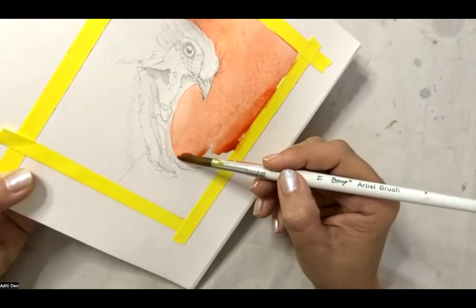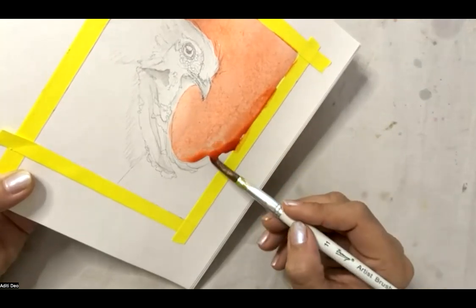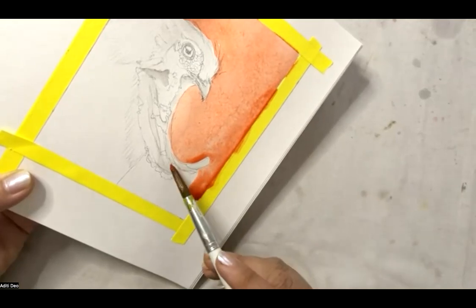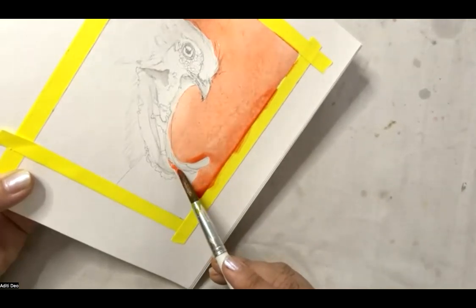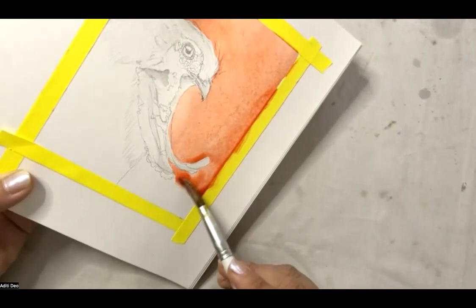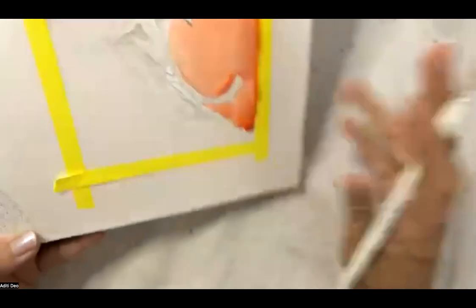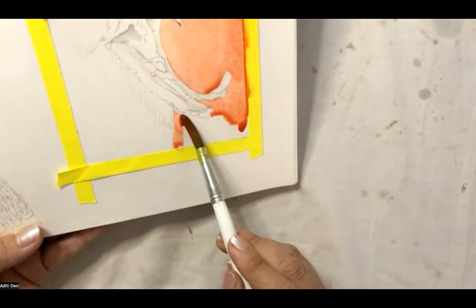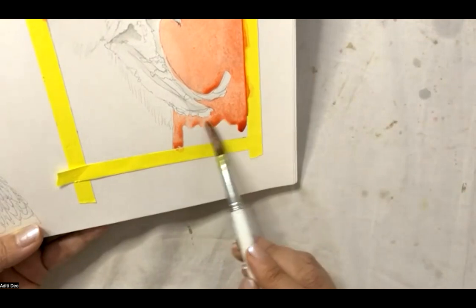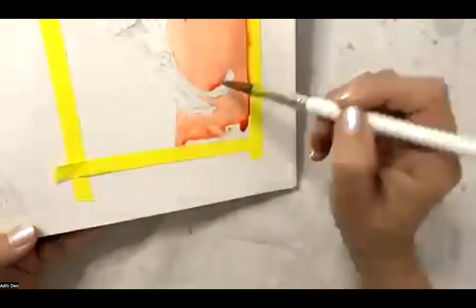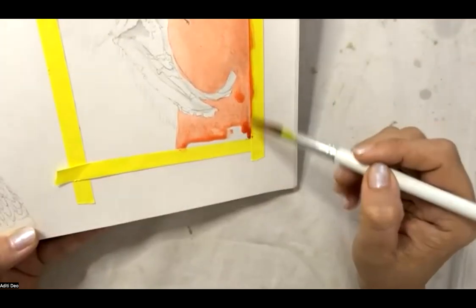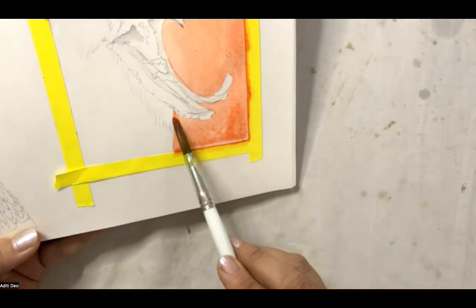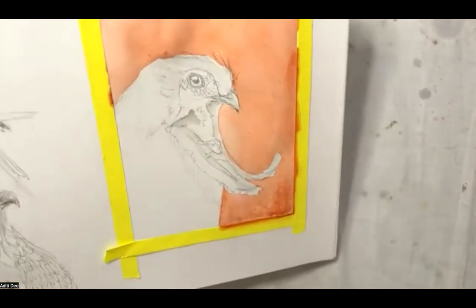And as you come closer, maybe you can even change the brush, if you're not comfortable with the big fat brush. And dodge around your drawing. And pull all this color downward. As you come to the bottom, just pick it up and you're done.